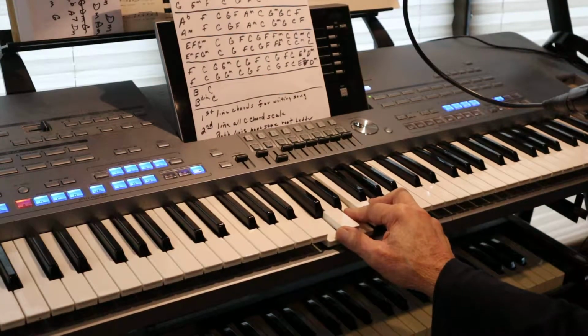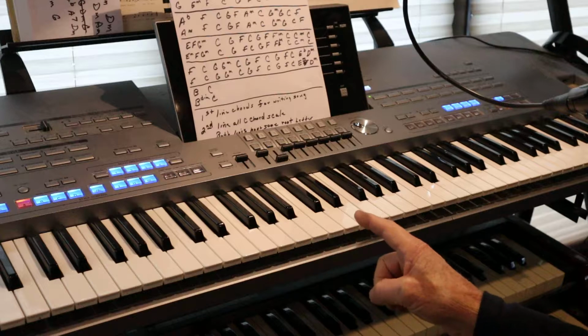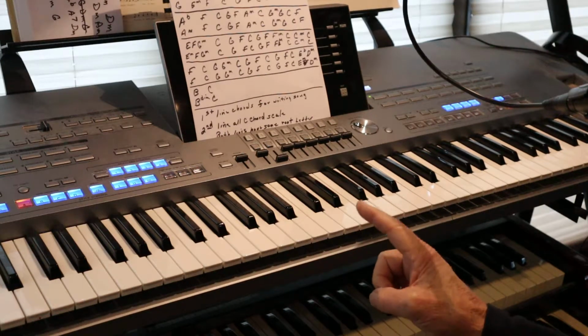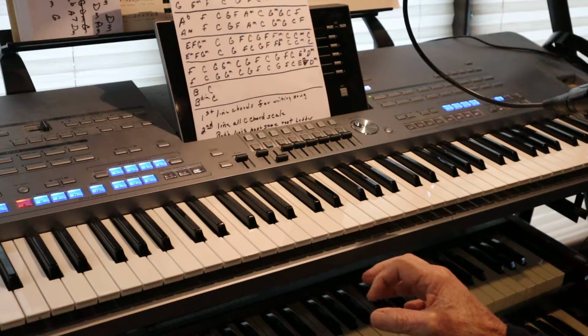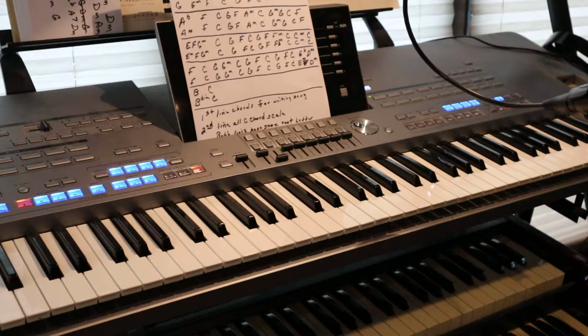Okay, now, but in the chord structure of the key of C, I don't believe I've put those out there. So I want you to take a piece of paper and a pen and write these down. And I'll wait a second, and I'll let you know when I think maybe you're ready to do that.